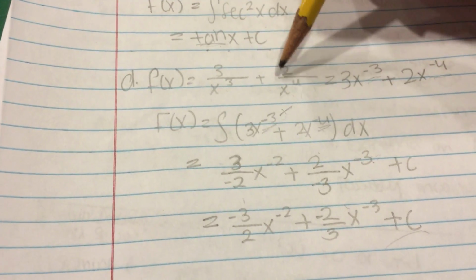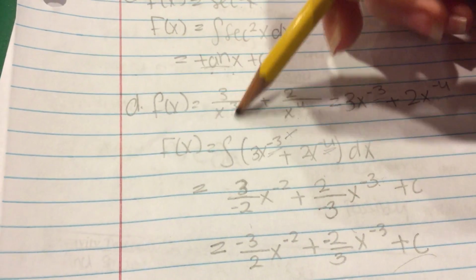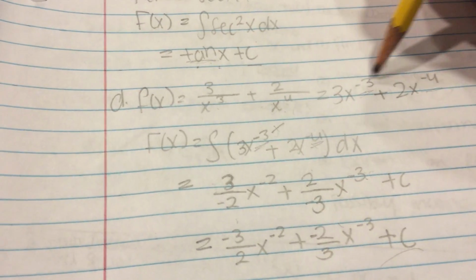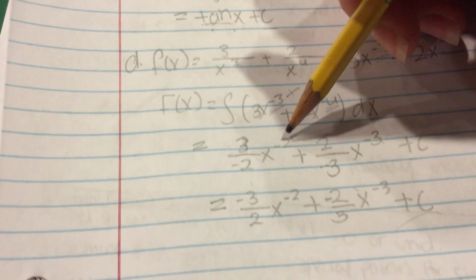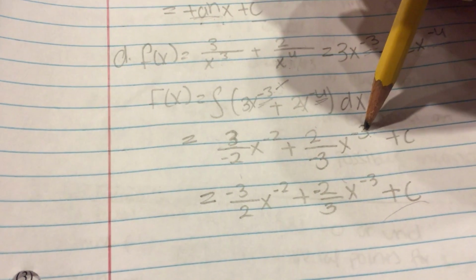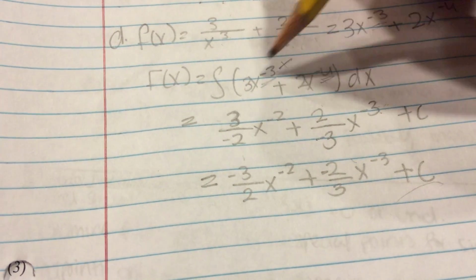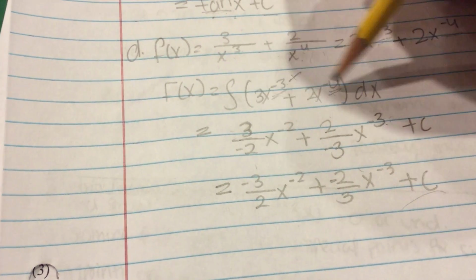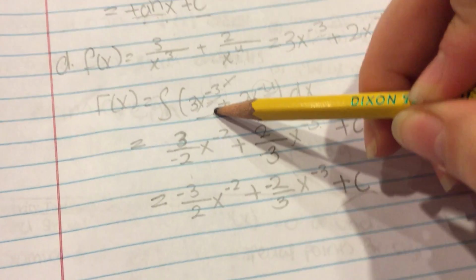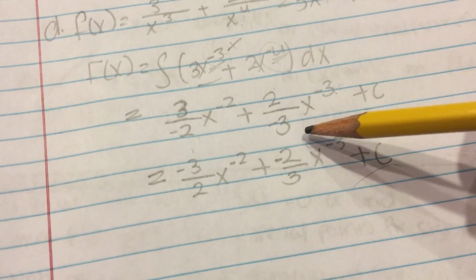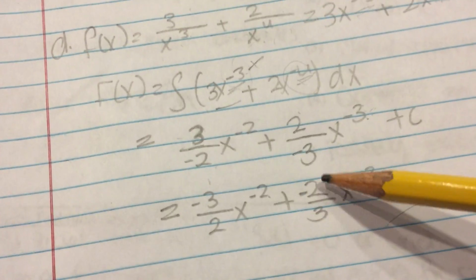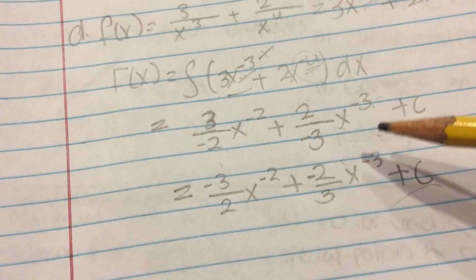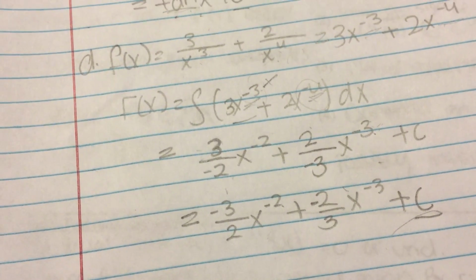And the last function is 3 over x cubed plus 2 over x to the 4th, and you do the same thing. To move the denominator up, you make the exponent negative, you add 1 to your exponents, so negative 3 plus 1 is negative 2, negative 4 plus 1 is negative 3, then you divide your entire function by your new exponent, so you divide 3x by negative 2, and you divide 2 by negative 3, and you end up with negative 3 halves x to the negative 2 plus negative 2/3 x to the negative 3 plus c in place of the constant that might have been there.